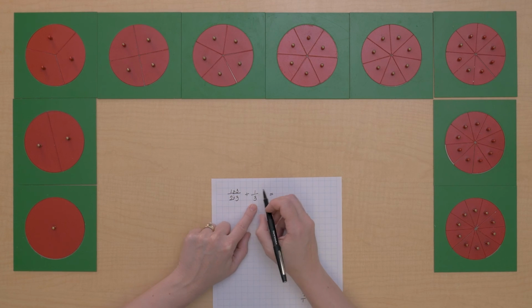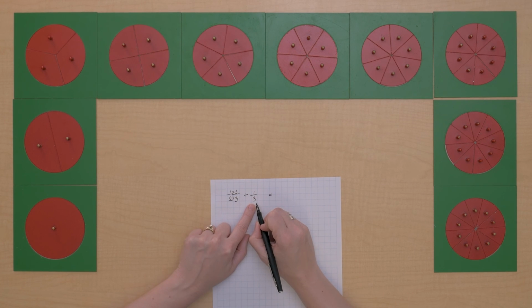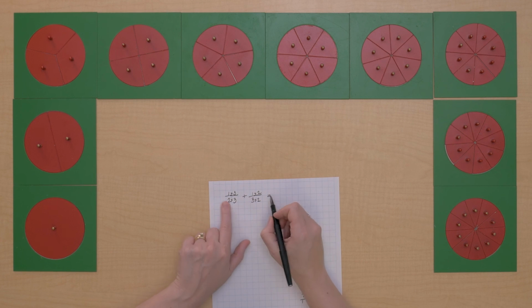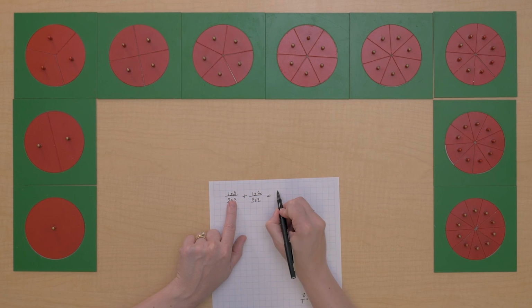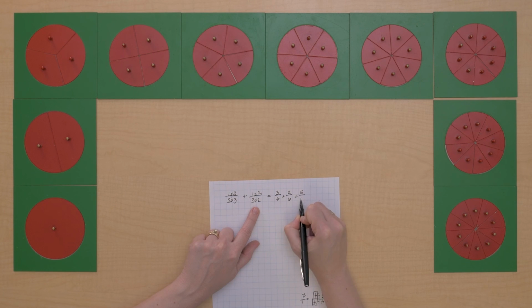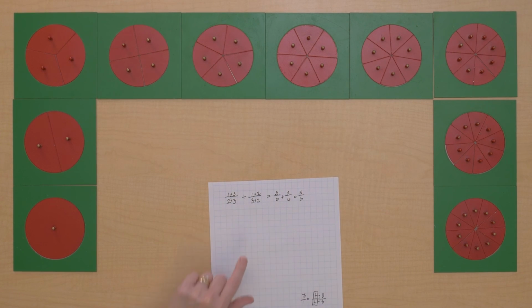What about our third? What do we need to do to it to turn it into 6? We need to multiply by 2, which means we also need to multiply the numerator by 2. So that means we're going to have 3/6 plus 2/6, which gives us 5/6. I wonder if this works for doing subtraction as well. Let's try that.